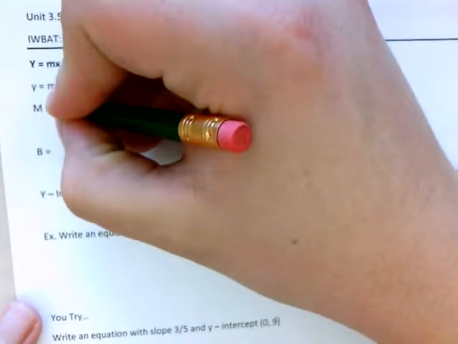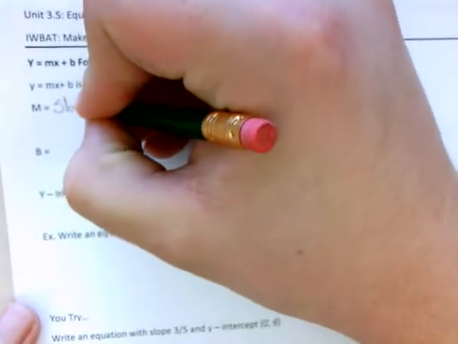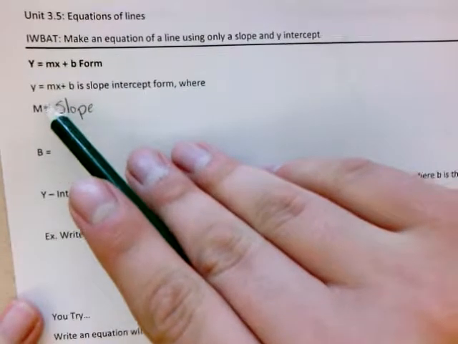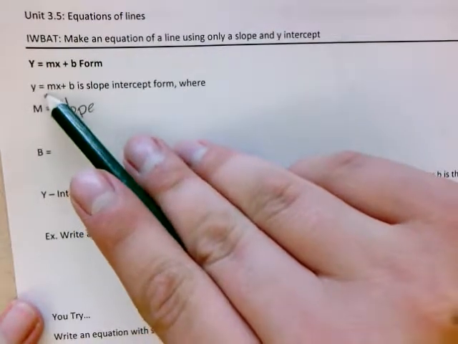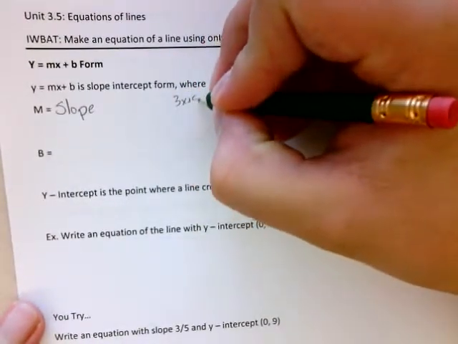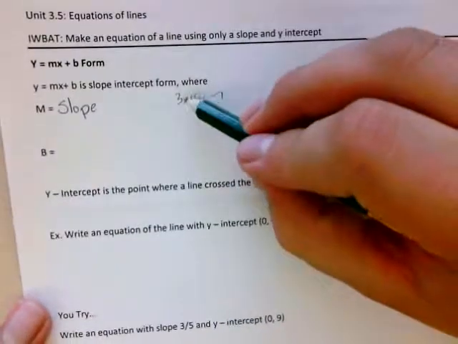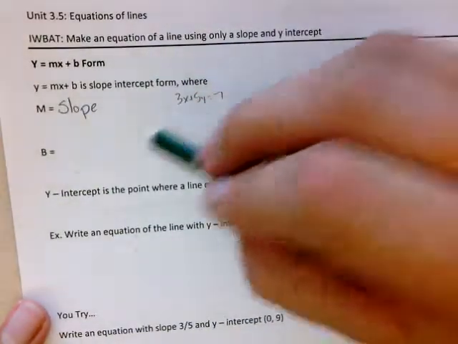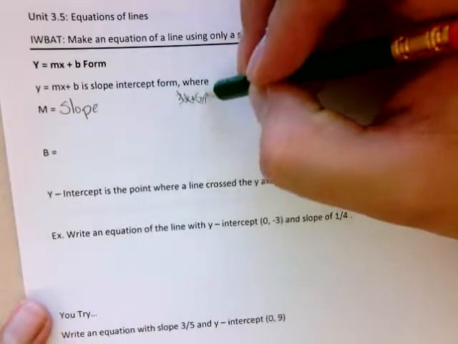M is your slope, meaning the number in front of the x, only when it looks like this. If you have something like 3x plus 5y equals 7, this is not your slope. You haven't gotten to the slope-intercept form yet, so this isn't anything.